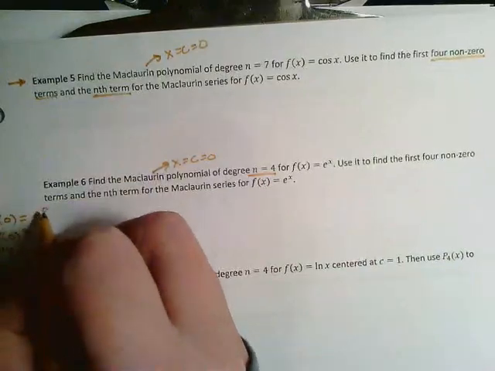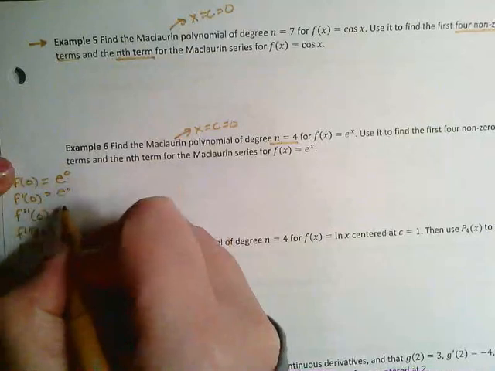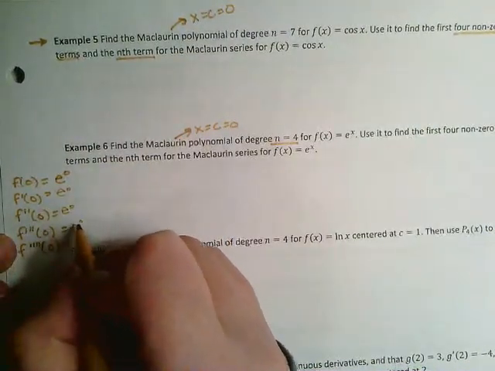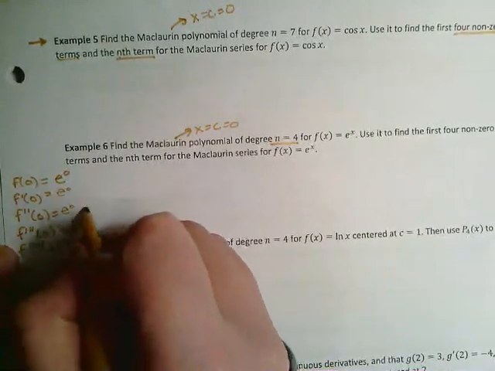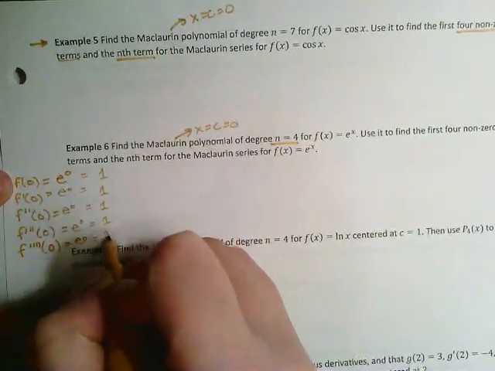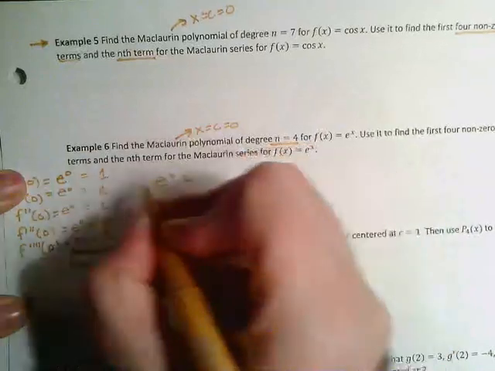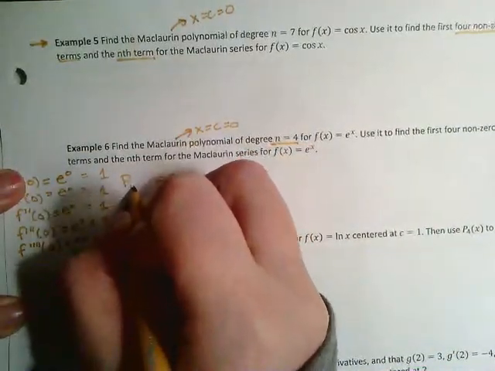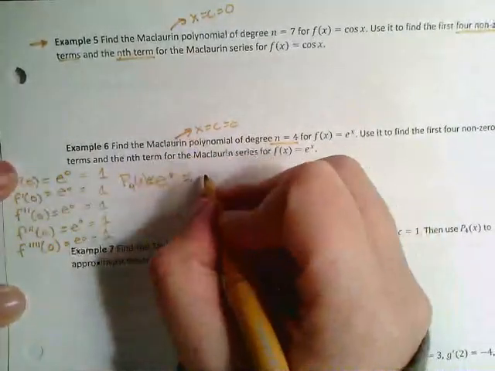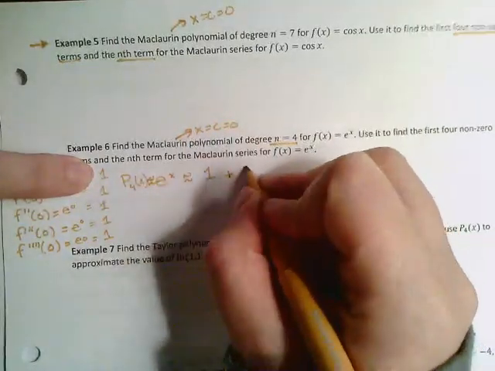And you know that the derivative of e to the x is just e to the x, so this is e to the 0. The derivative of this is just e to the 0. Derivative of this is just e to the x, so it's e to the 0, e to the 0. So it turns out that every term is 1. So when you plug it in to p4 of x for e to the x, the approximation, the first term is 1 plus 1.